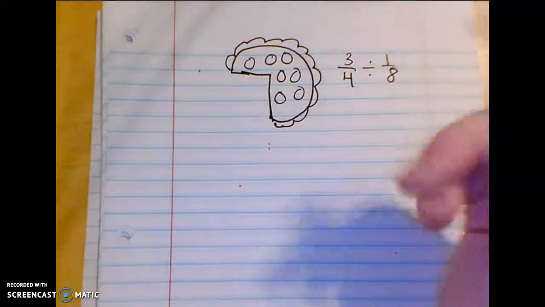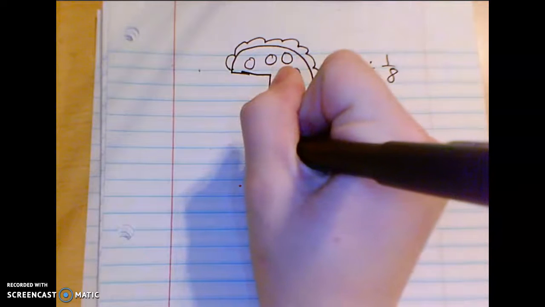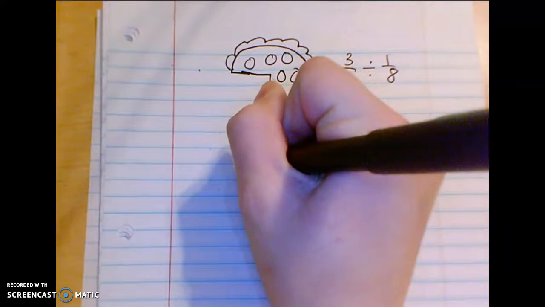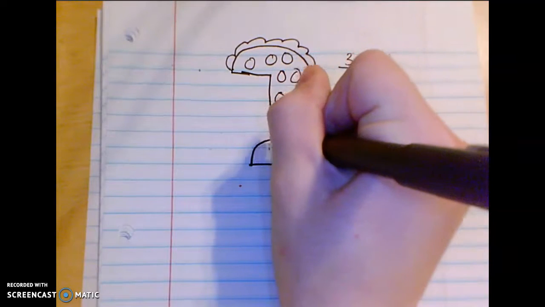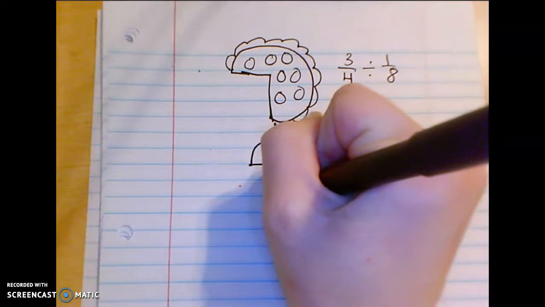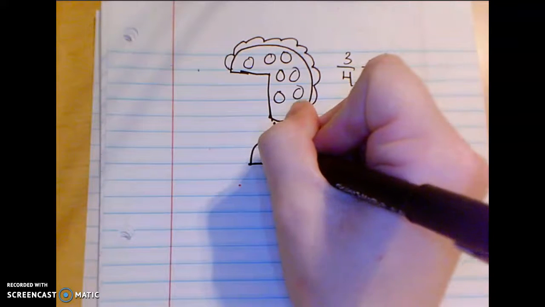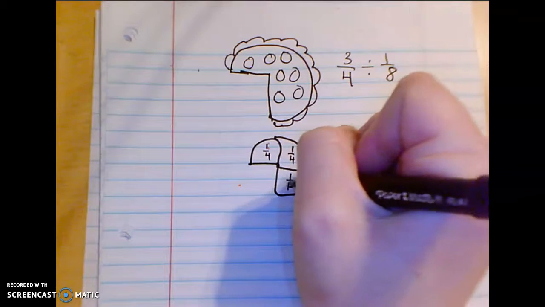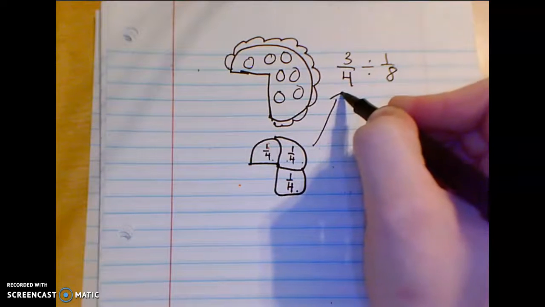If we had the little plastic fraction manipulatives, we could lay those out and we would have, okay, and we can pretend that this is a 1/4 piece and a 1/4 piece, all right? So we have 3 1/4 pieces, right? And that's what that represents.